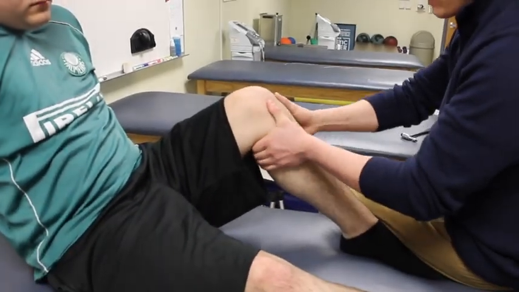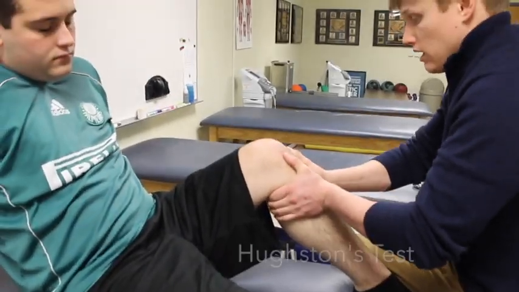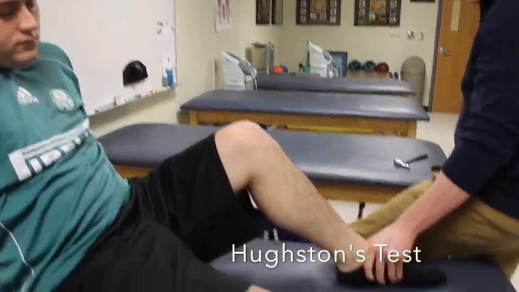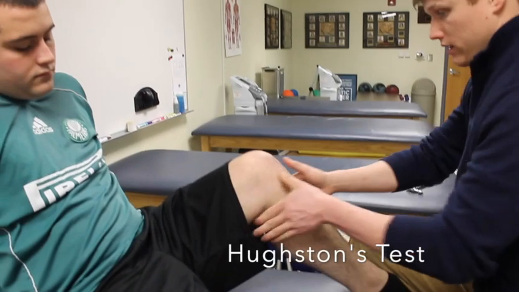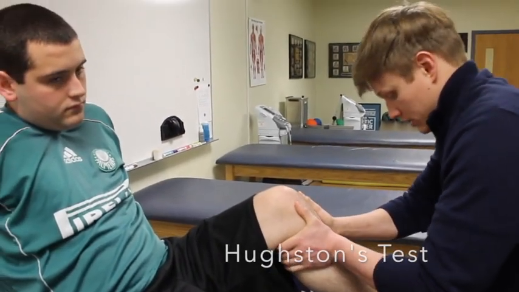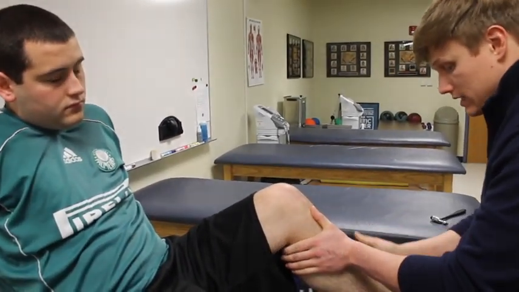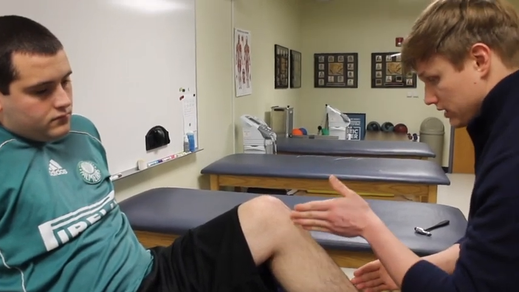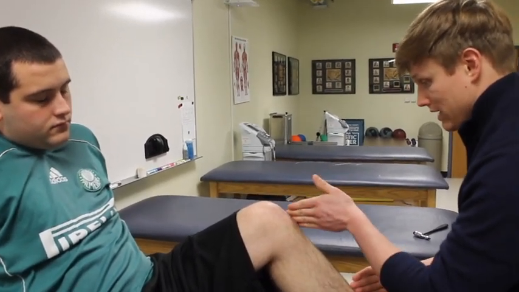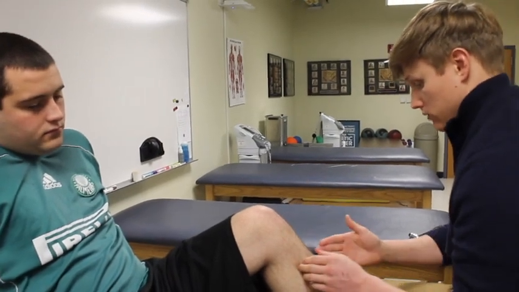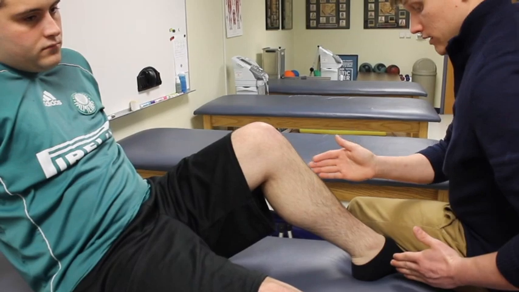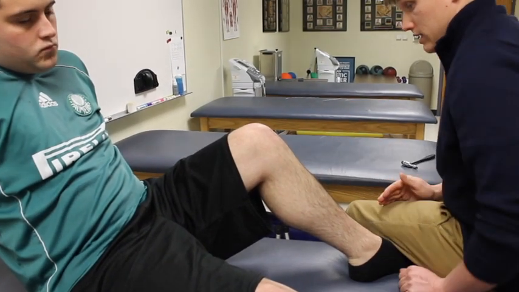Now in the same kind of setup, I'm going to push in, and then with his foot out again, I'm also going to push in like posterior drawer. That is a Hughston's test. With his foot turned this way, I'm checking for posterolateral instability. And with his foot turned the first way with my thigh, I'm checking for posteromedial instability.